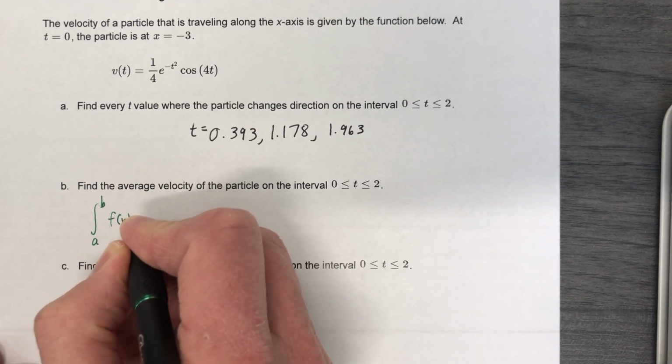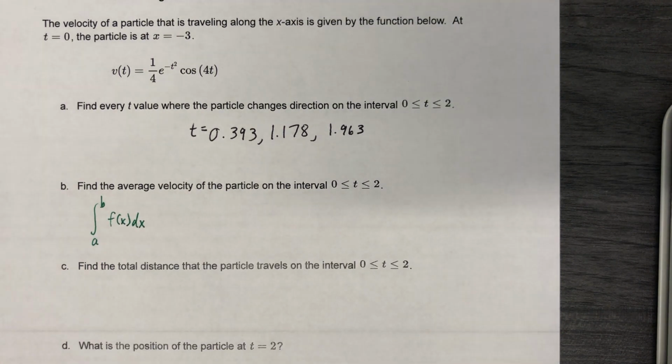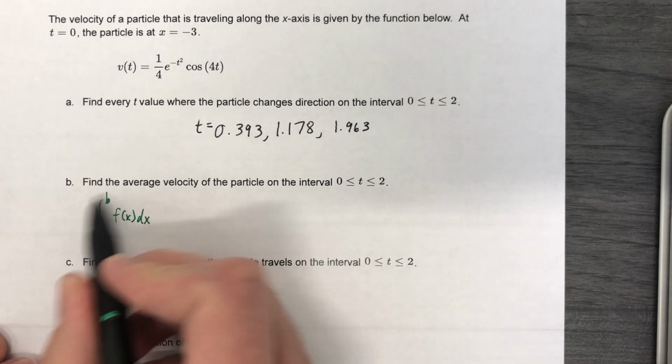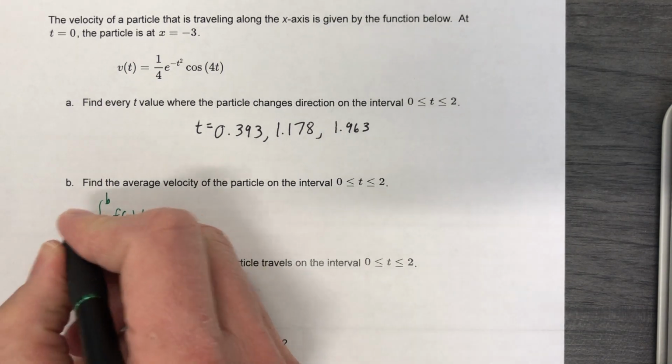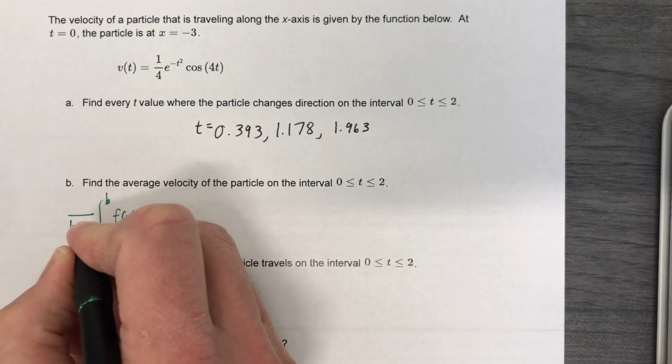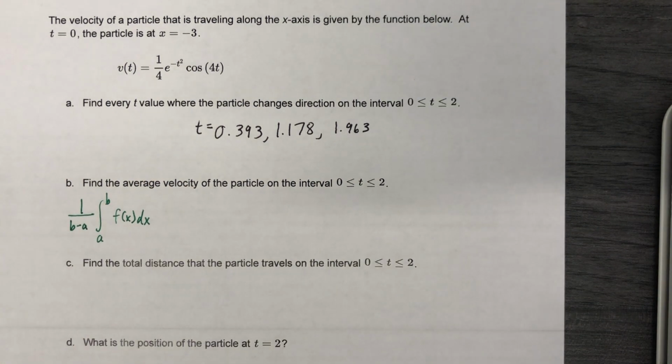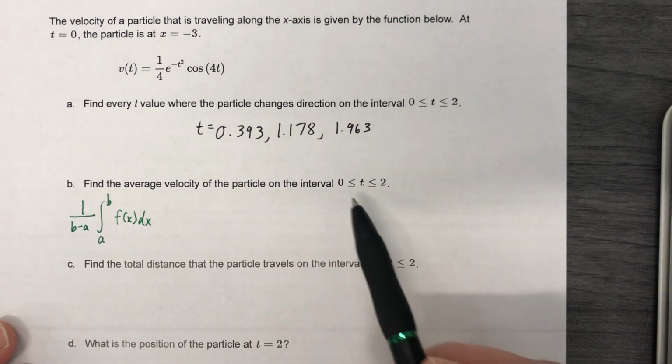I'm going to call it f of x. This is just the generic formula. This would give us the area, but if we divided by the width of the interval, then we would have the average value of that function. Of course, we're dealing with it with velocity and time and 0 to 2 and all that.